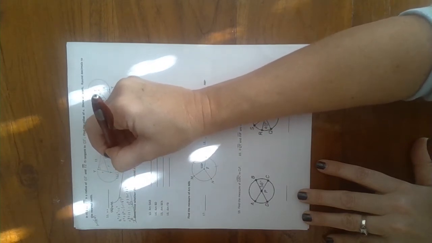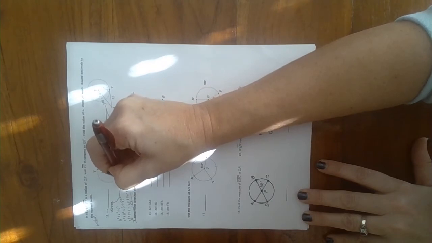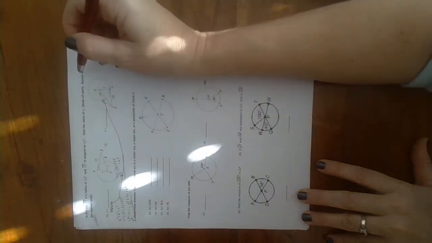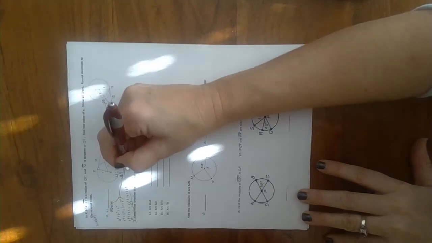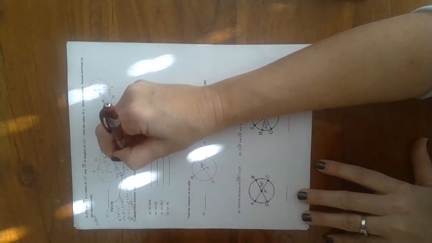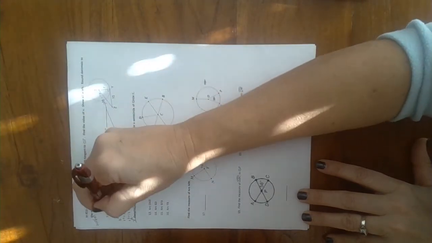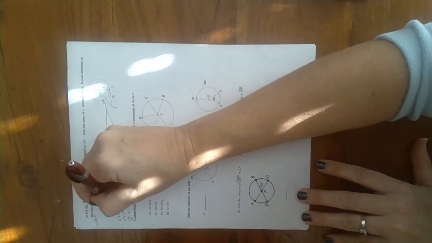Subtract 64 from both sides. So I have 121 minus 64, and I divide it by 16. And it tells me to round to the nearest tenth. So r is equal to 3.6 in this case. So r is equal to x, so that is 3.6.